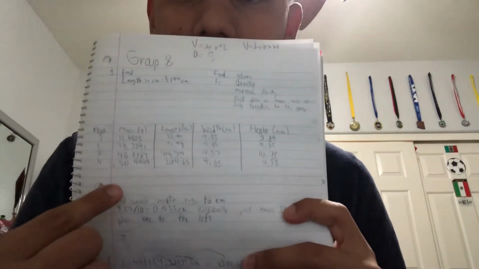First, we need to look at what we're given. I was part of group 8, so as you can see, I wrote the little table down right here. I just find it easier writing everything down, then starting to work from there. First we needed to find the volume, and we were given the length, the width, and the height. So to find the volume, you would have to multiply those 3 together, and then once you find that, divide the mass by the volume.